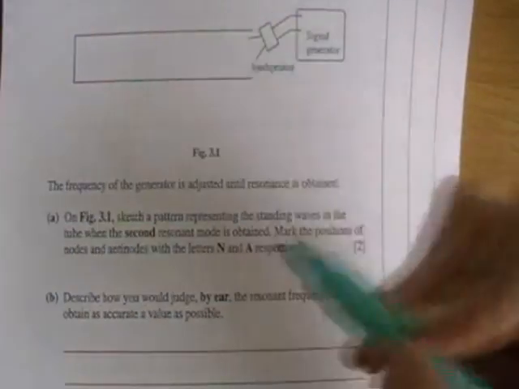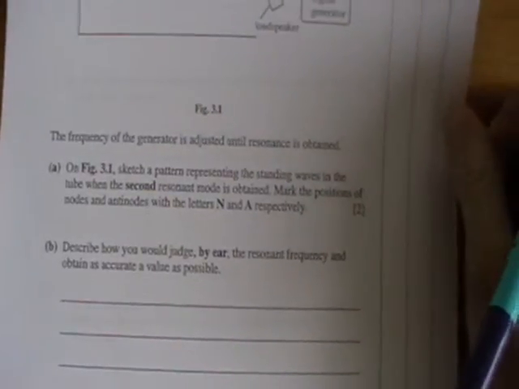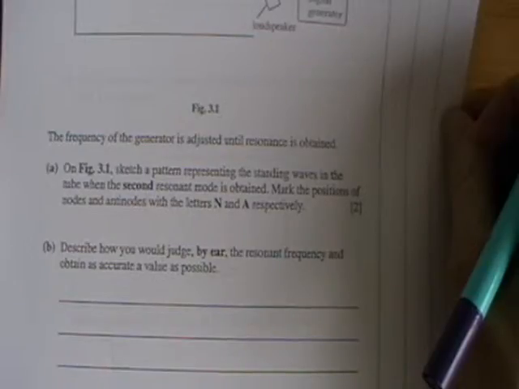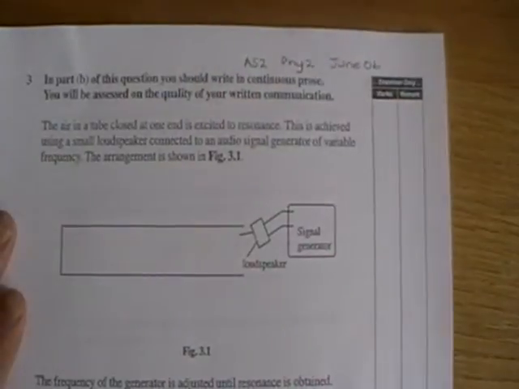So there's the generator there and there's the loudspeaker. The frequency of the generator is adjusted until resonance is obtained. On figure 3.1, sketch a pattern representing the standing waves in the tube when the second resonant mode is obtained. Mark the positions of nodes and antinodes with the letters N and A respectively. Okay, so we'll just scan in a wee bit.